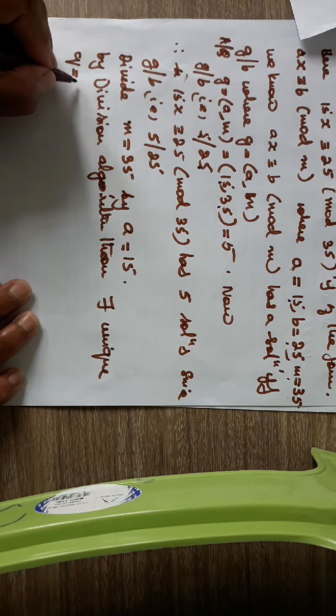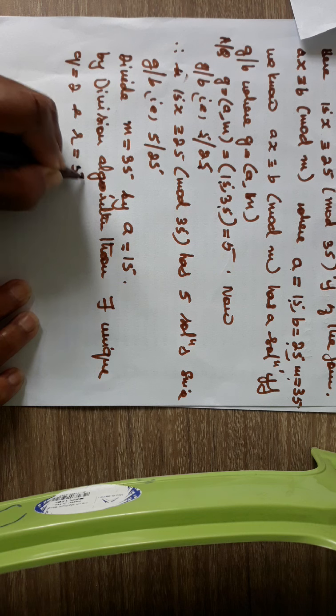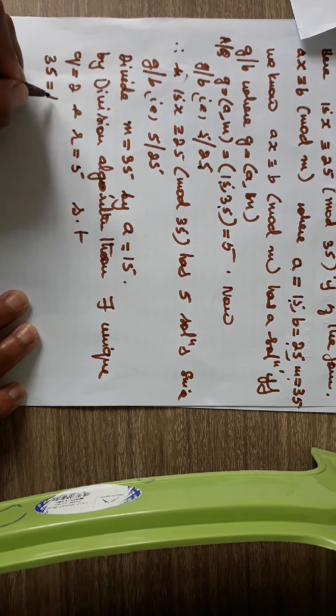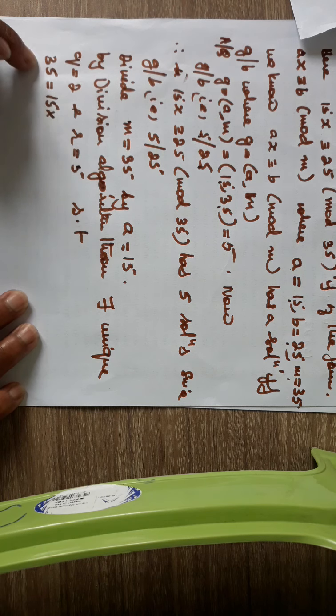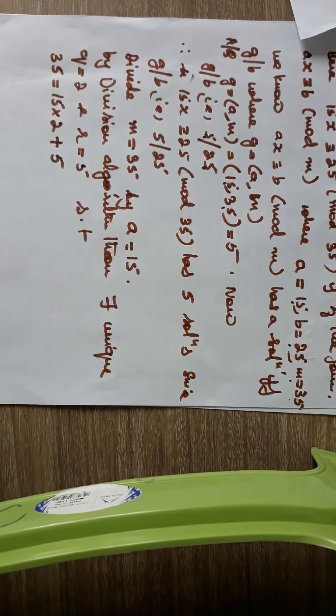The quotient here will be 2 and the remainder r is 5, because 15 times 2 is 30, so the remainder gives you 5.